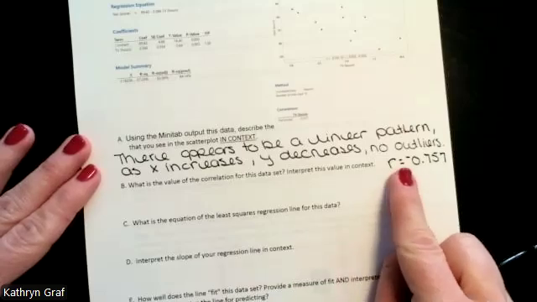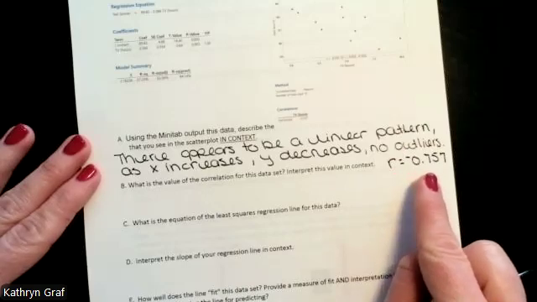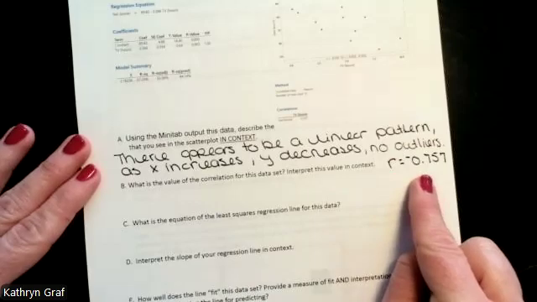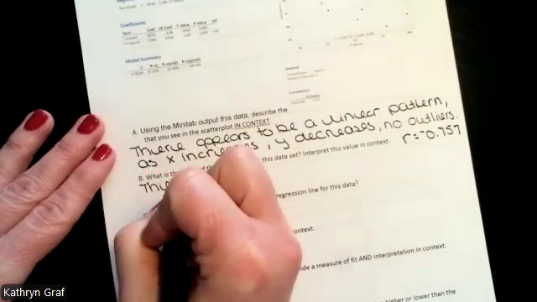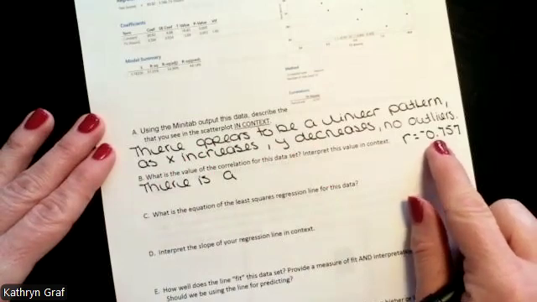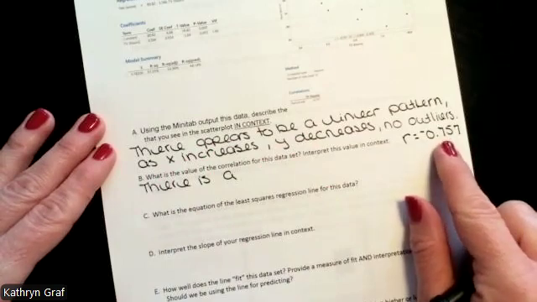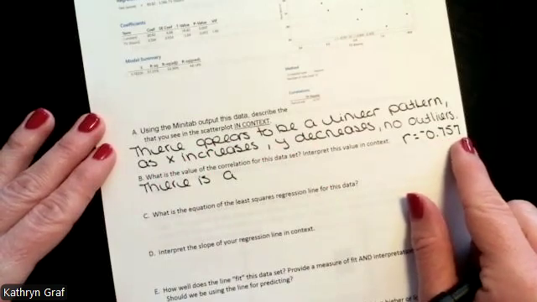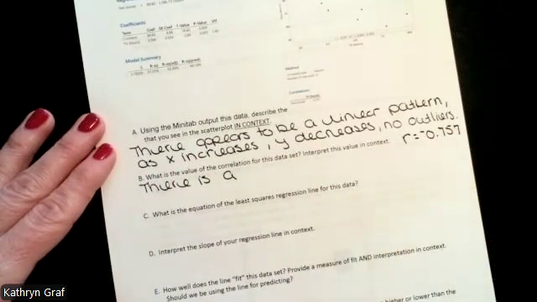When I interpret, we need to think about what this represents. This represents the strength and the direction of a linear relationship between X and Y, and we always want to use context. For 0.757, it's not quite strong. Strong would be 0.8 or closer to negative 1. So I'm going to say moderately strong or moderate. If someone said strong, I wouldn't argue with that because it is really close to the line.